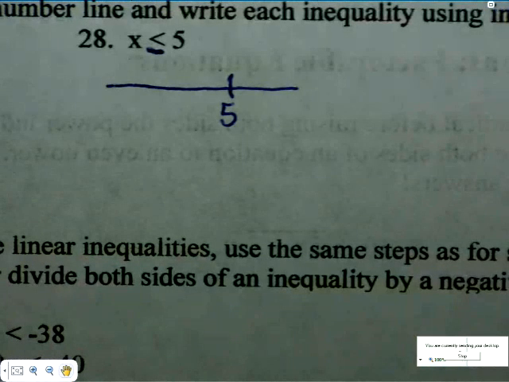To which side would you shade? All the numbers that are less than 5 are to the left of 5 on a number line, and that's what your shading represents, the part of the number line that contains the solutions.